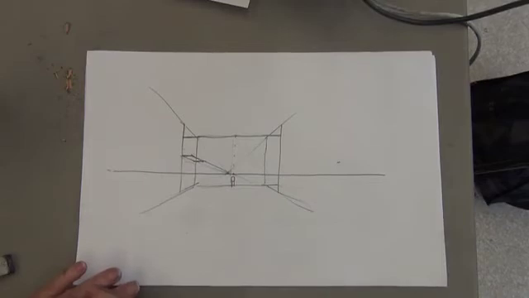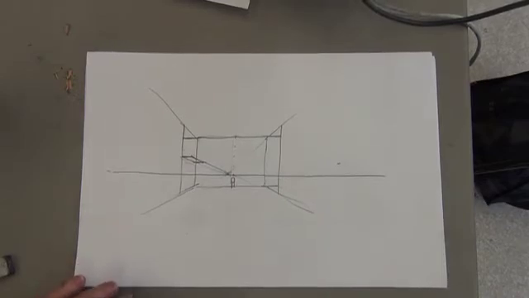Do you want me to pause so you can catch up with me, or what are we doing? I can pause. You're looking at the underside of the platform. The underside of a platform. Okay, got it.